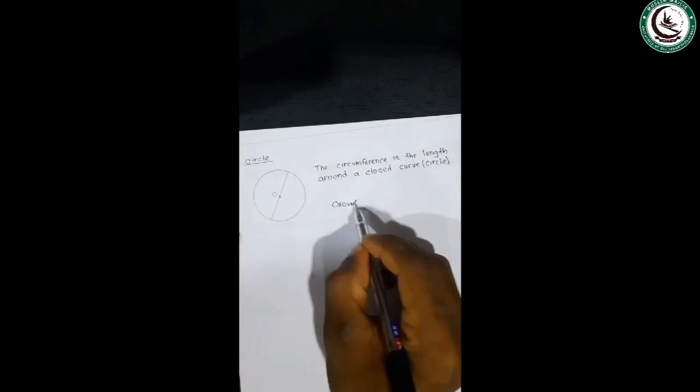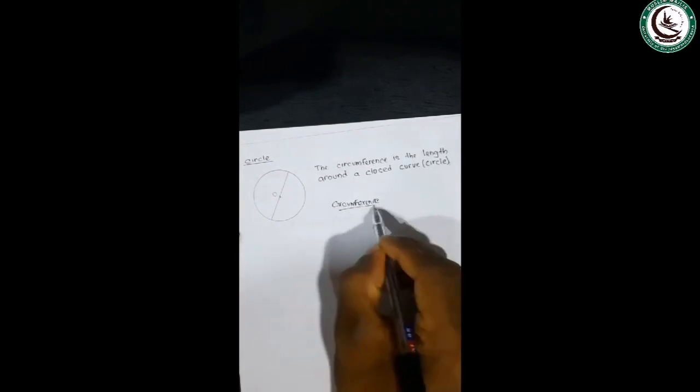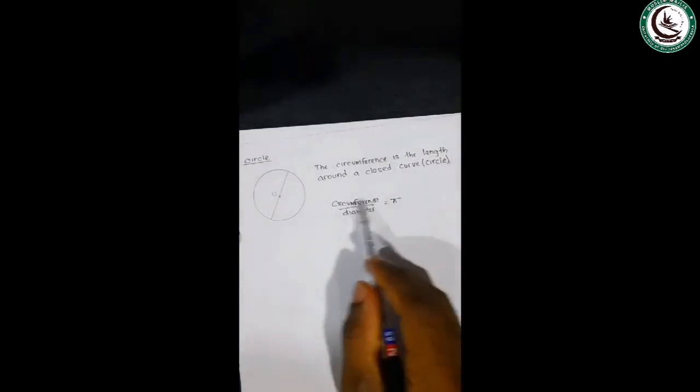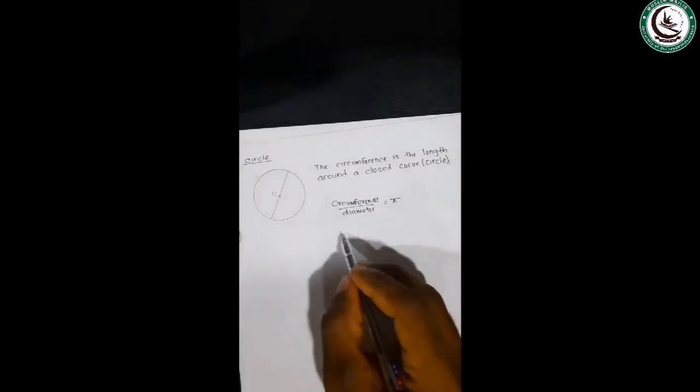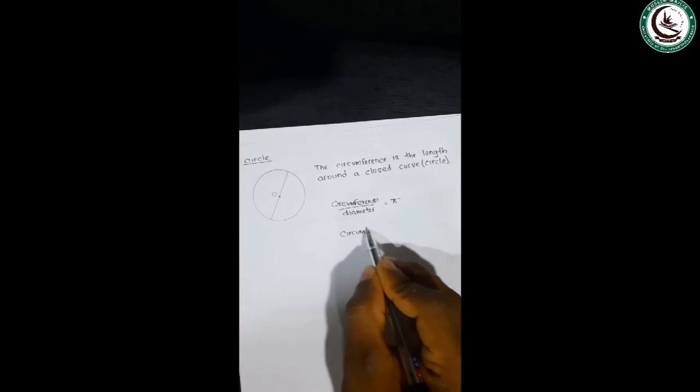Circumference over diameter is equal to pi. So we can find the circumference by cross multiplying this diameter with pi. So that would be circumference is equal to pi into d. Pi is a constant that would be approximated as 3.14 or 22 over 7.